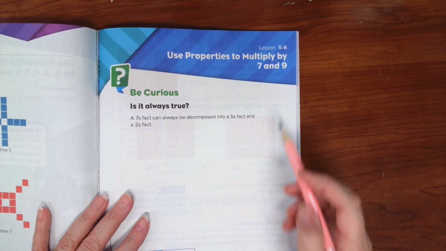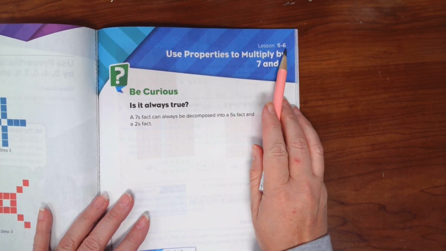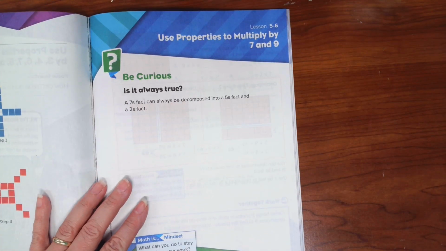Alright, ladies and gentlemen, we're going to be working on lesson 5-6. This is on page 183. Again, you're on page 183. Today we're going to be focusing on using properties to multiply by 7 and 9.